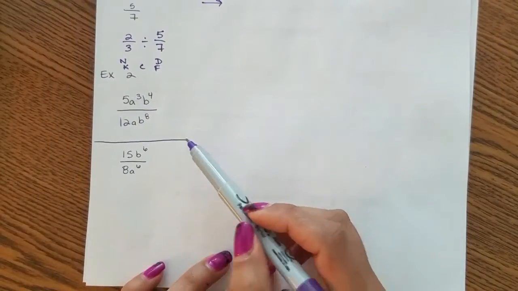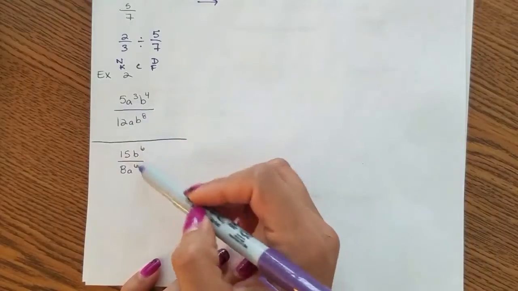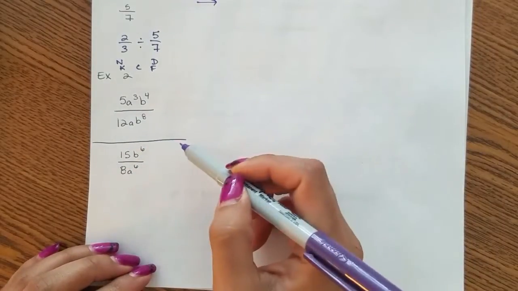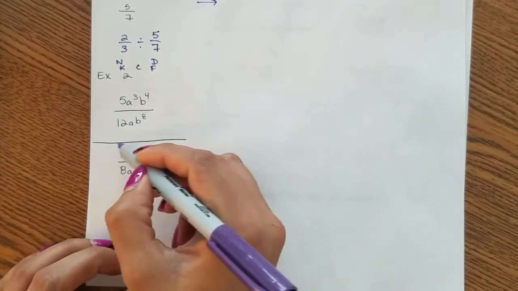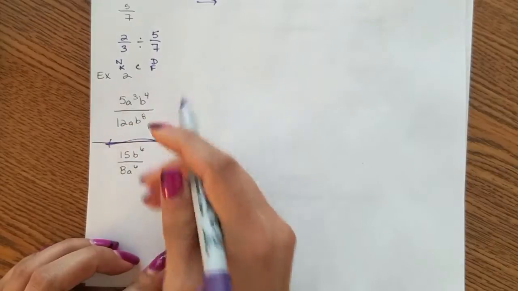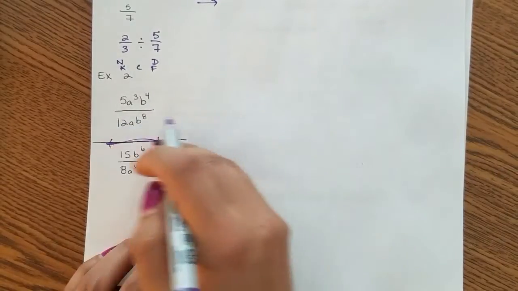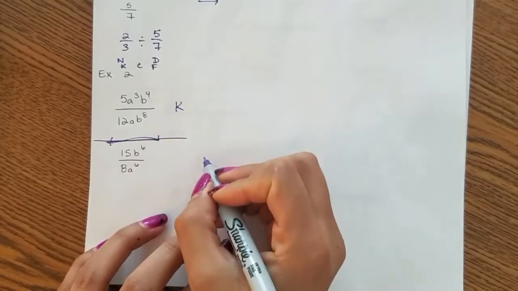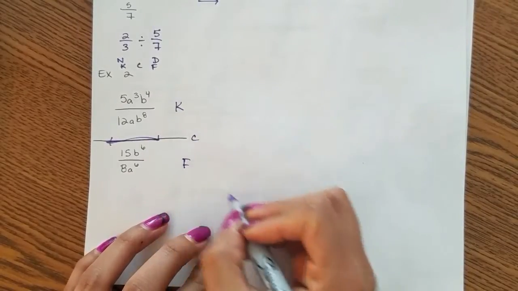Okay, this is your numerator, your denominator over here. Also, one thing that I want you guys to do is to be careful the way you write it, because if you make this division line here small, you know, something like that, you're going to confuse your numerators and your denominators. So make sure that you do a really good job at separating that. So you keep the numerator, you change the sign, and you flip the denominator.